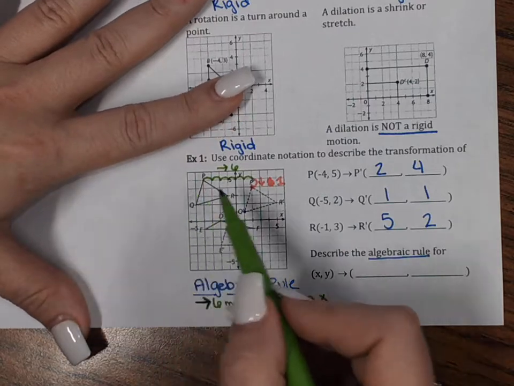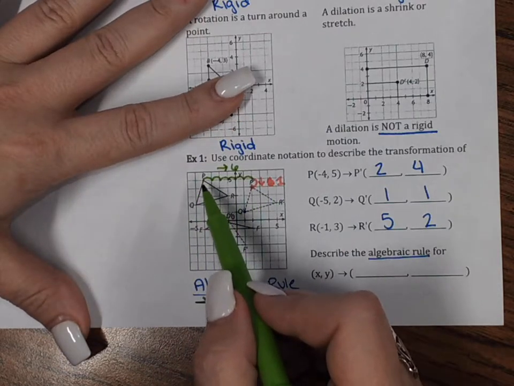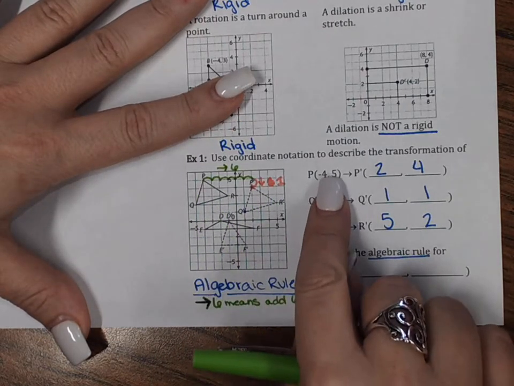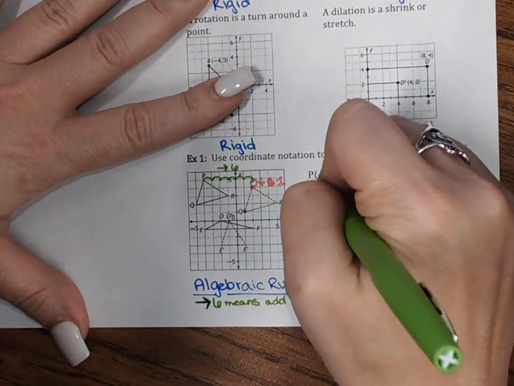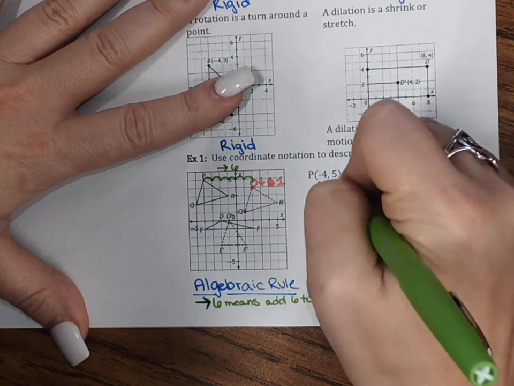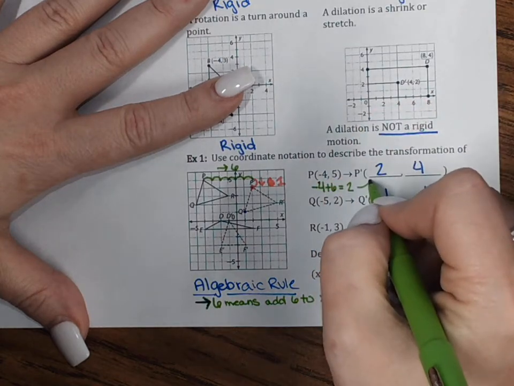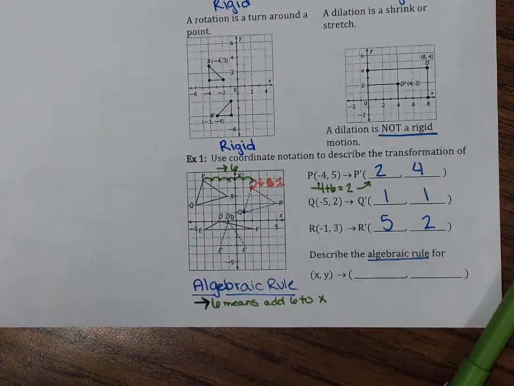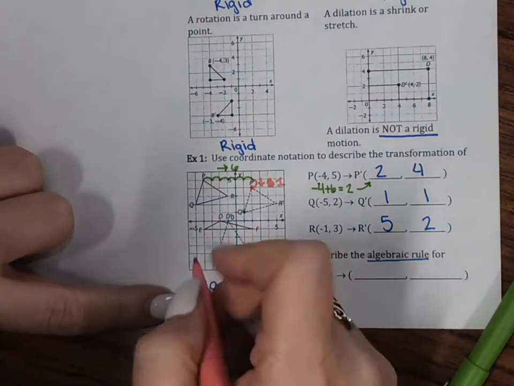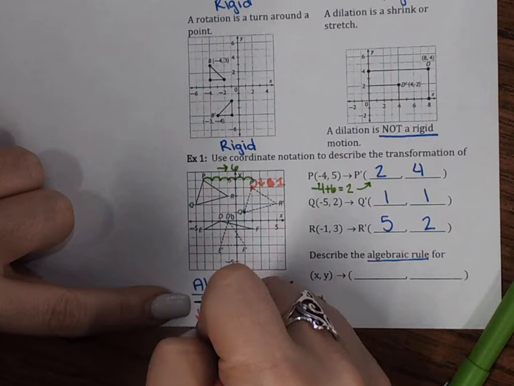So you can kind of see here, if you took this -4 where P started and you added 6 to it, -4 plus 6 would give you a +2, which is what we got. And then for the y's, we went down 1.